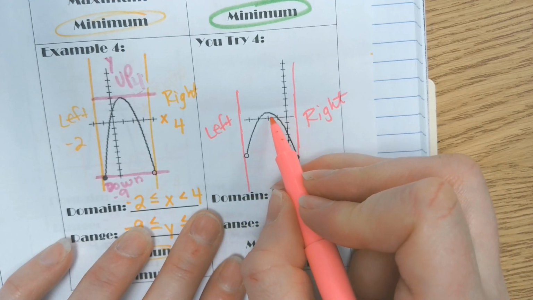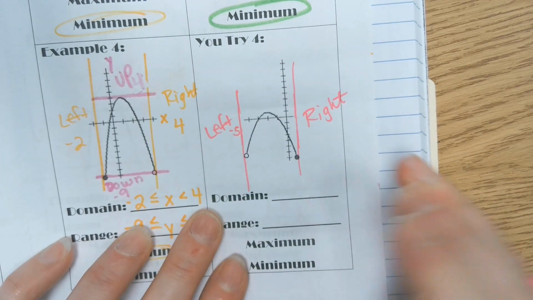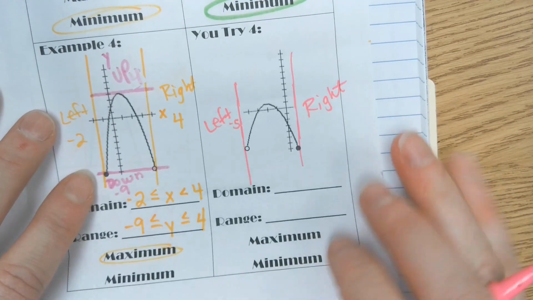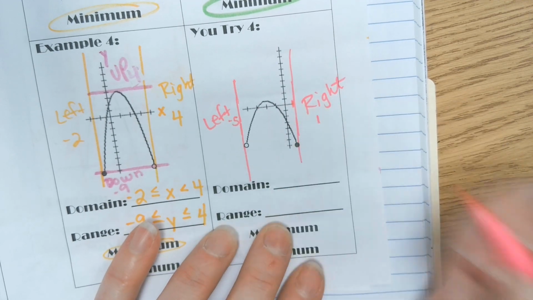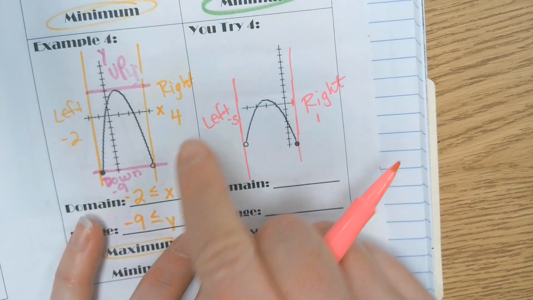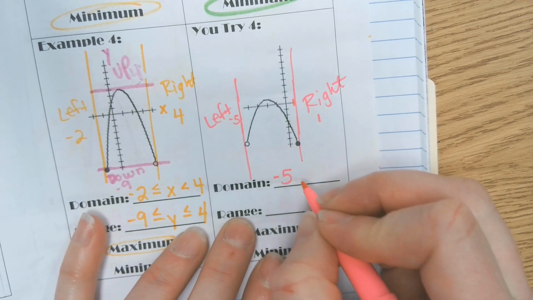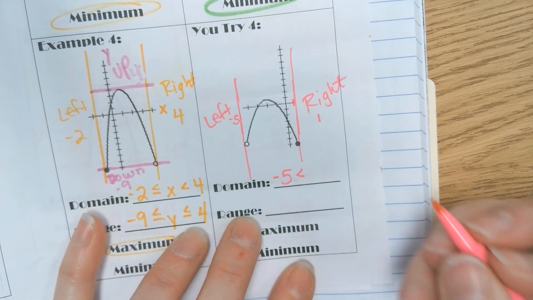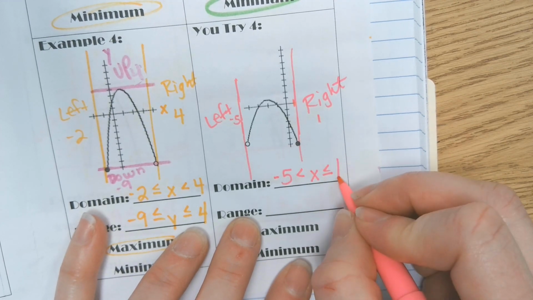Left is -1, 2, 3, 4, 5. It looks like -5. And how far right? Looks like that would be at 1. This is an open circle. So whenever we write it, we're going to do just a less than to the x, then less than or equal to 1.